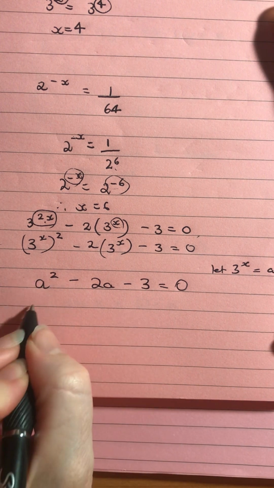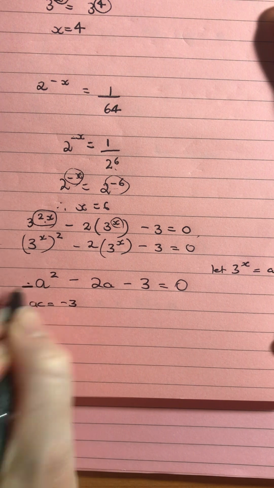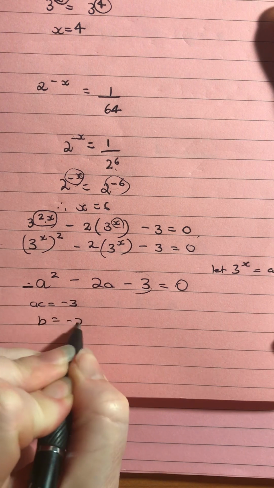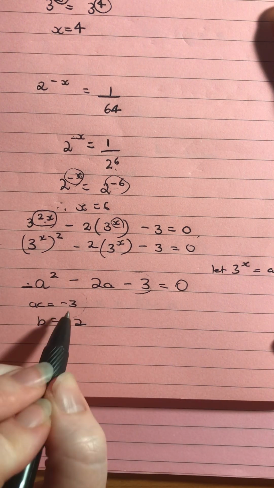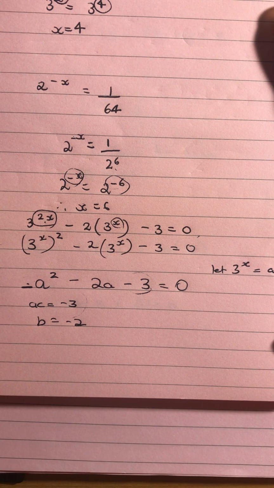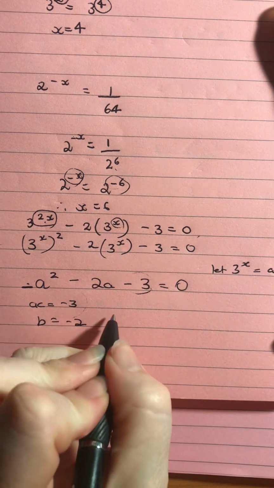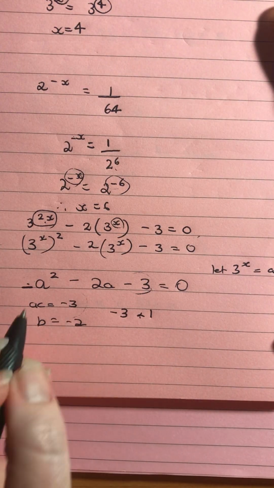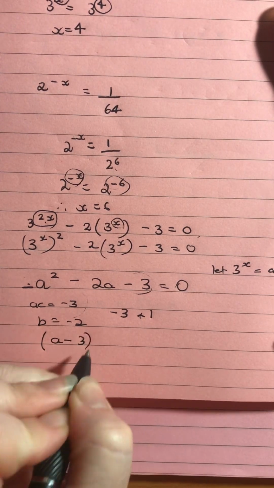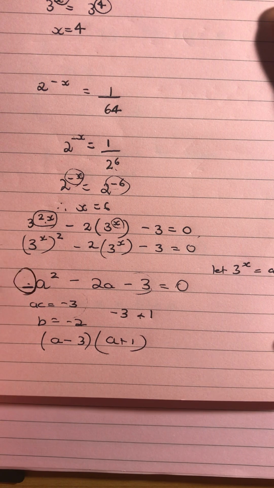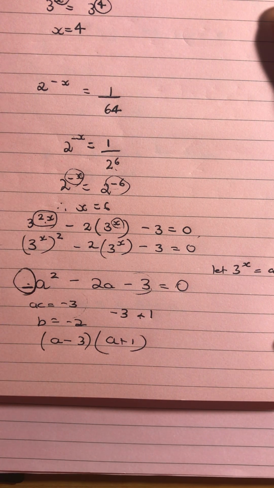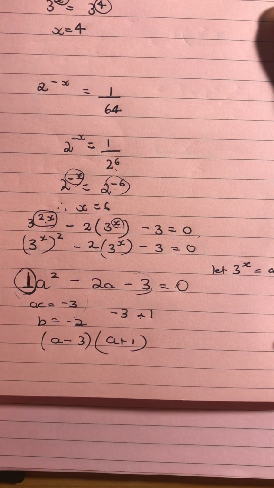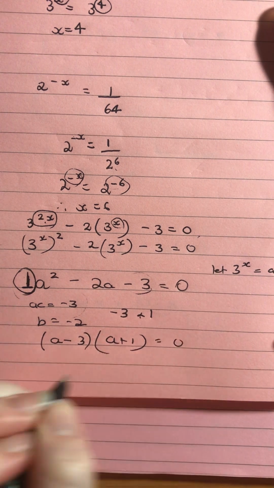My ac is equal to negative 3, so the number here times my c value. I've got negative 3, and b is negative 2. What two numbers will multiply to give negative 3, but add to give negative 2? Now I know to get a negative when I multiply, I need one positive and one negative. If I do negative 3 and positive 1, when they add together, they'll get negative 2. So I can then put them straight into the brackets, a minus 3, a plus 1. If there'd been a number here instead of a 1, I would have had to go through the grouping method. However, it's beautifully easy with just a coefficient of 1 there. So I can put it straight into the brackets, equals 0.